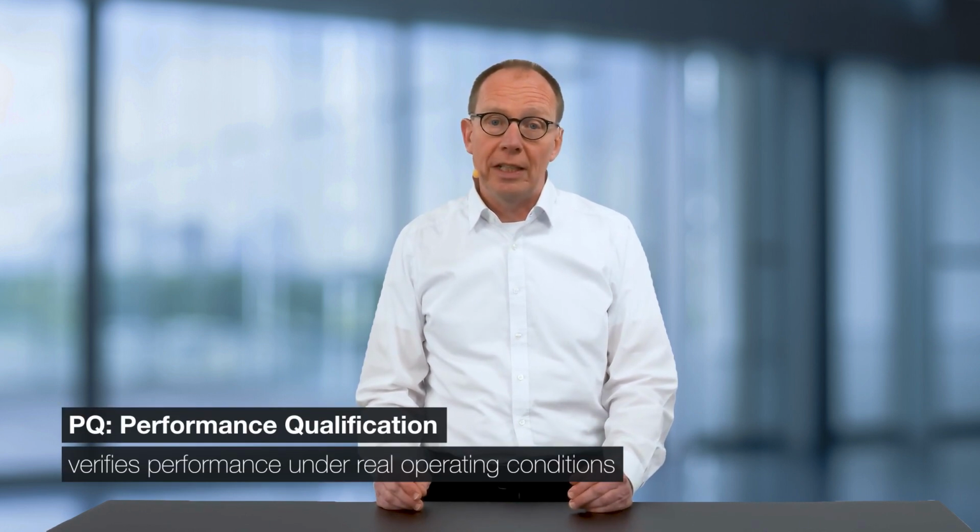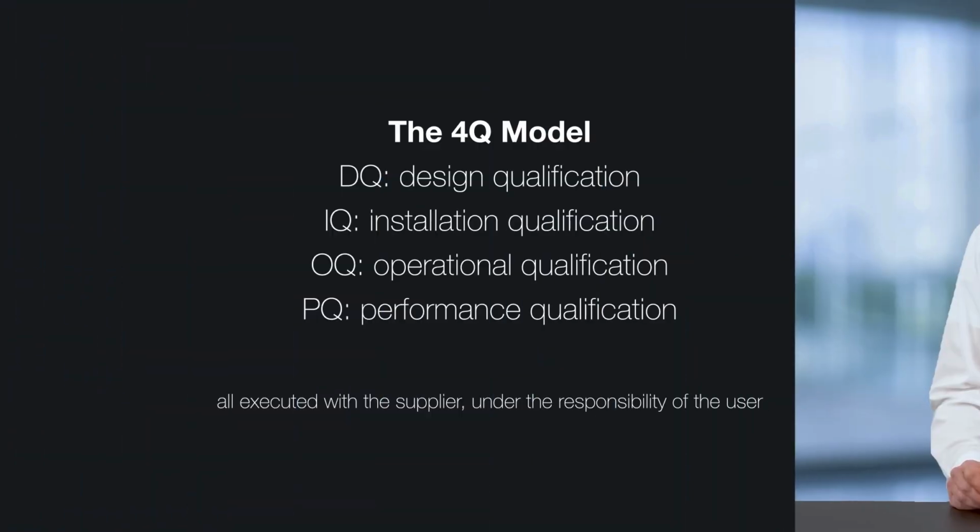The last part of the qualification process is the performance qualification, the PQ. Here, the documented demonstration is given that the instrument consistently performs under real operating conditions and with actual process materials. This qualification step must be done under the full responsibility of the instrument user.